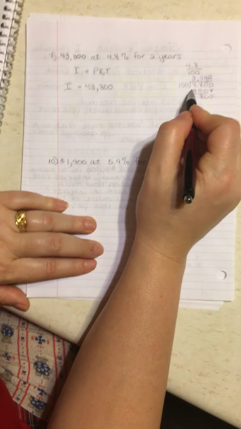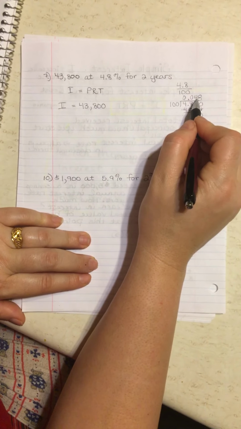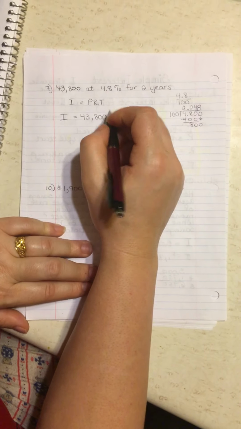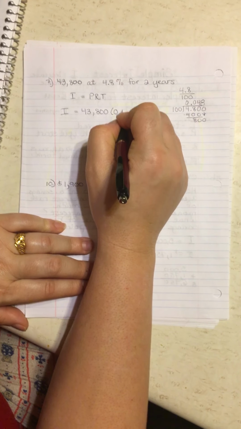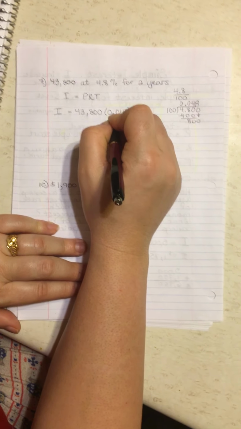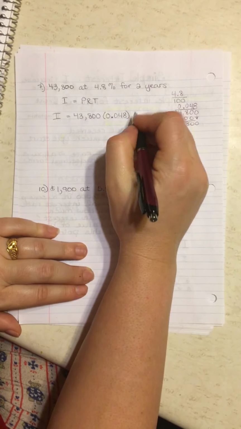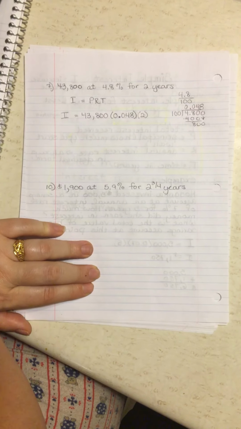So this decimal is 48 thousandths, right? So we're going to change that percent into a decimal, and then we're going to multiply it by our time, which is 2 years. Okay, and we're just going to simply calculate that.